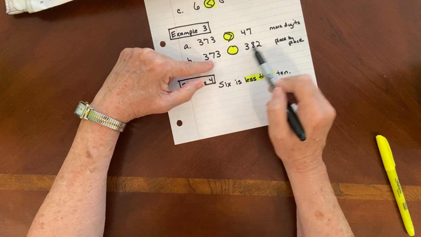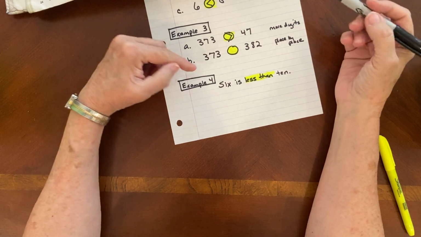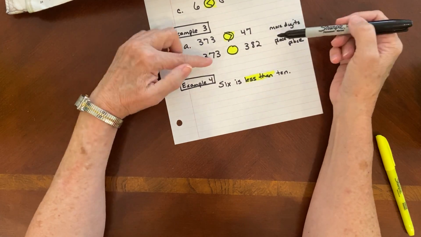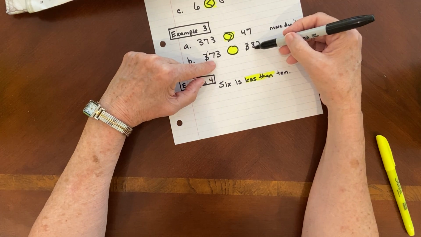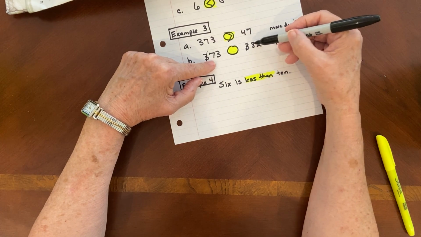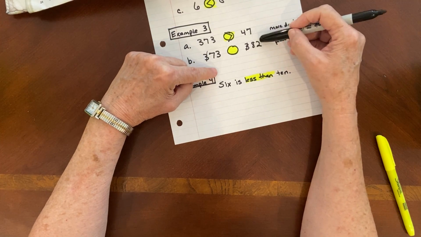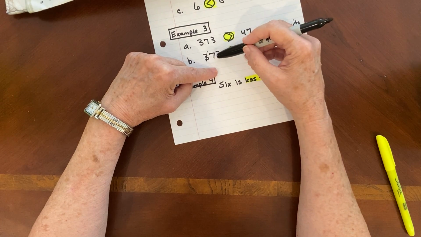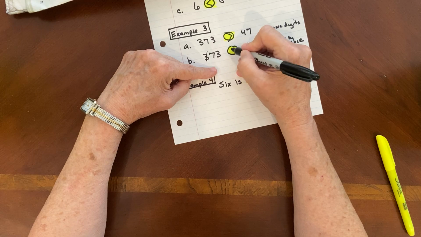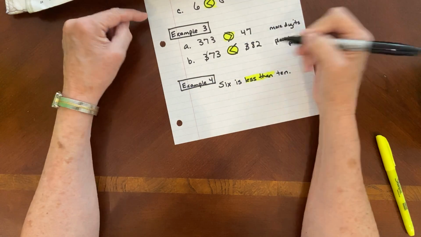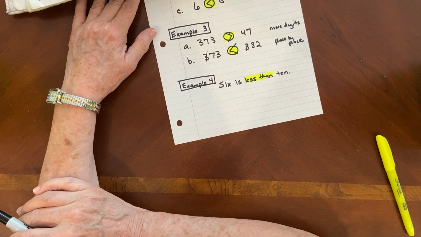When I get something that's pretty similar like this, I want to look at it place by place. So I have 300. They're both 300, so I don't have to think about that. I'm going to cross that off. Let's look at the tens place. Oh, this one's bigger. So I know that number's bigger just when I look at that tens place. And if I think about it, 82 is bigger than 73. So 82 is greater than 73. There's my smaller end. So 373 is less than 382.